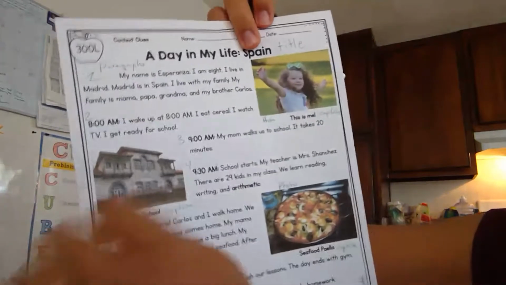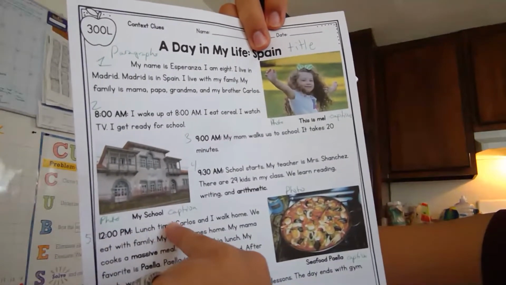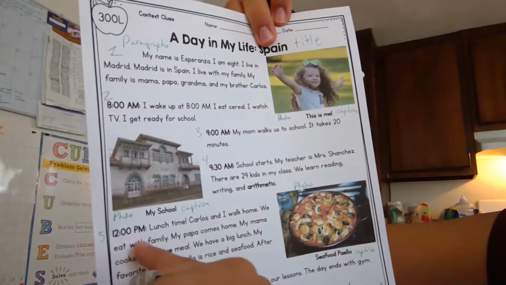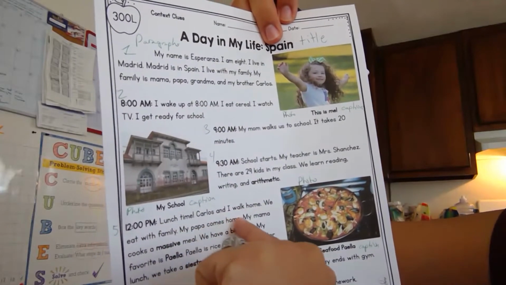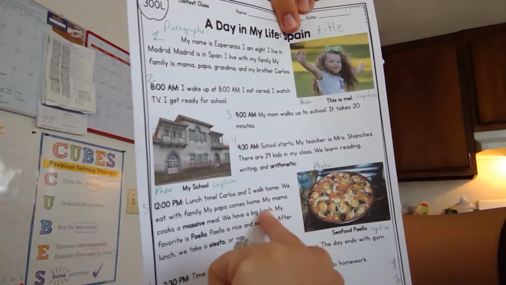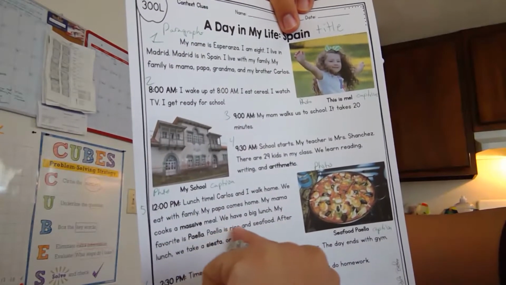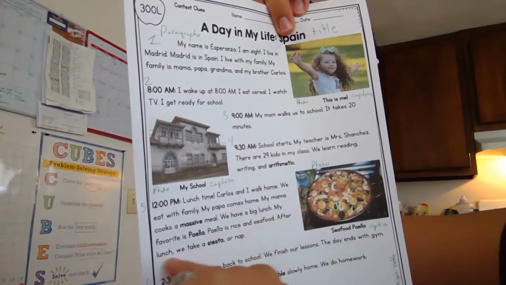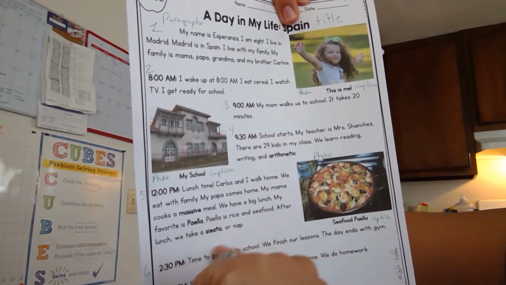Paragraph 5. 12 p.m. Lunchtime. Carlos and I walk home. We eat with family. My papa comes home. My mama cooks a massive meal. We have a big lunch. My favorite is paella. Paella is rice and seafood. After lunch, we take a siesta or nap.